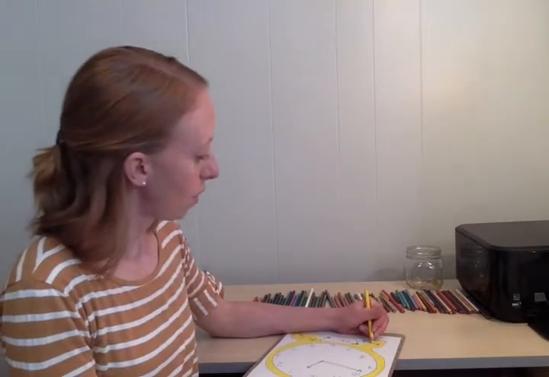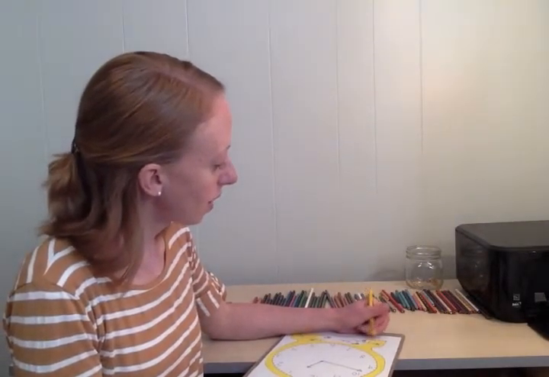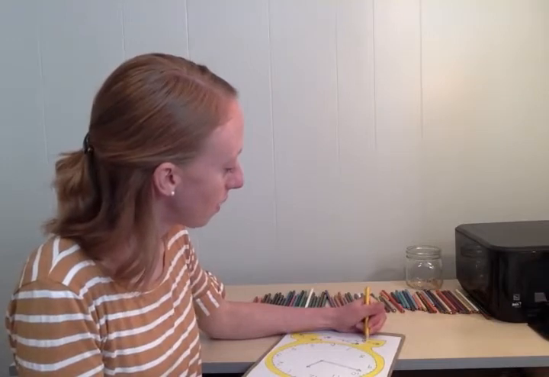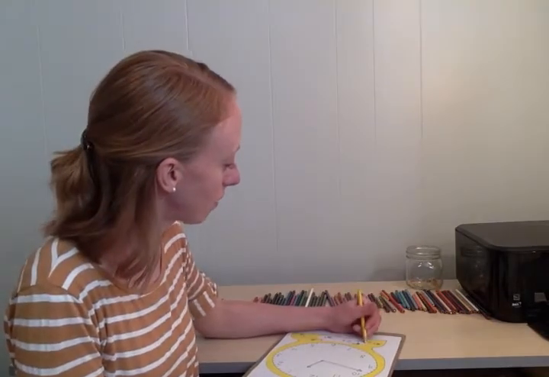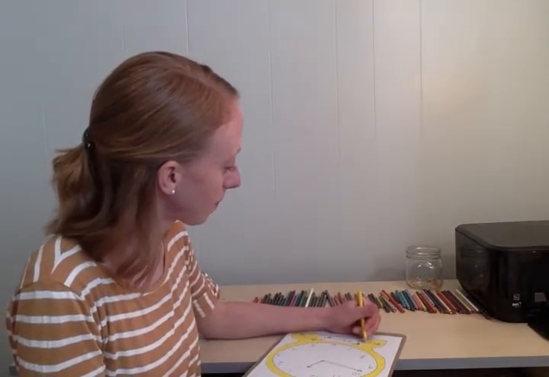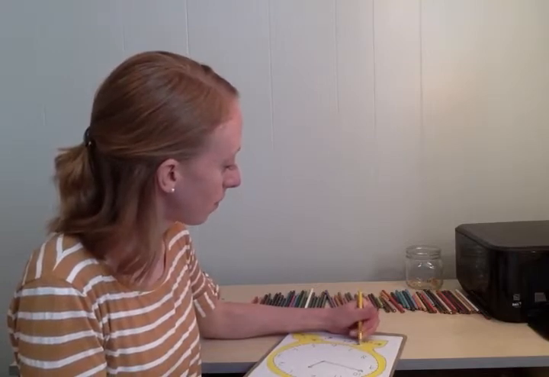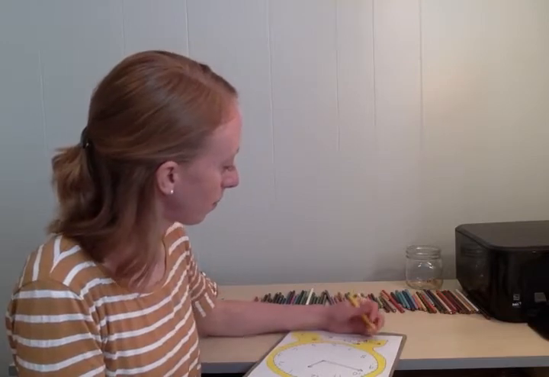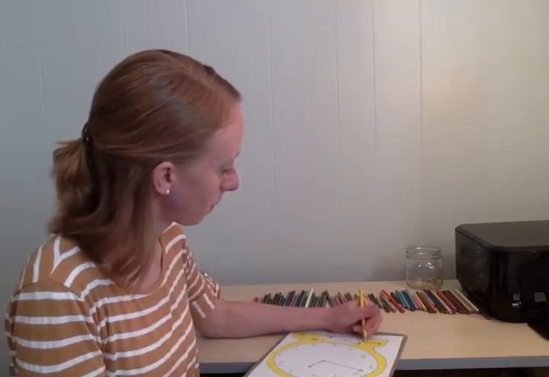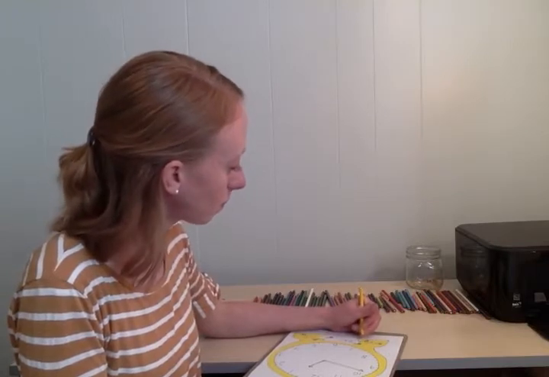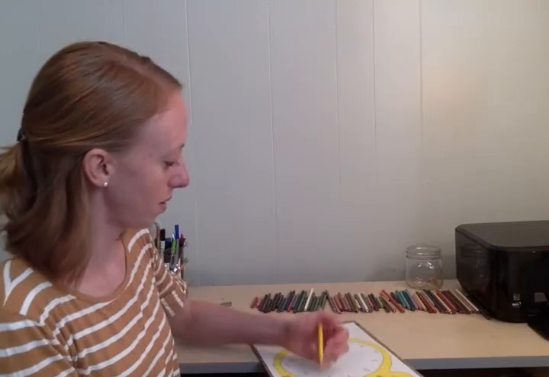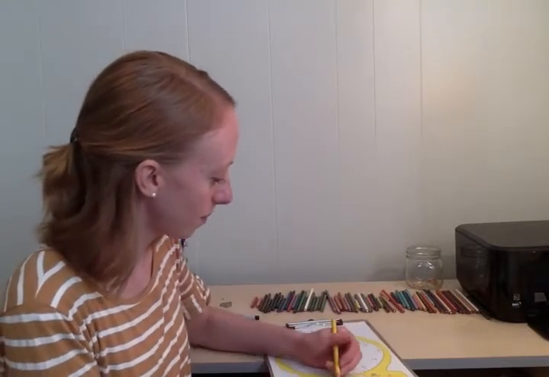Thinking about designing your clock, you can think, what kind of clock would you have if you could have any kind of clock on your wall? If it had to be one with hands, like this one, but would it be sports themed? Would it be flowers? Would it be musical?